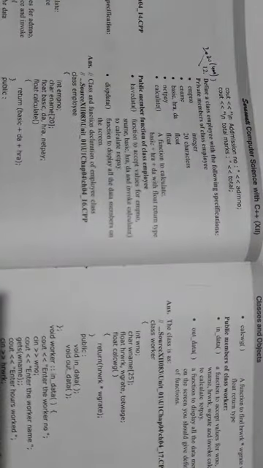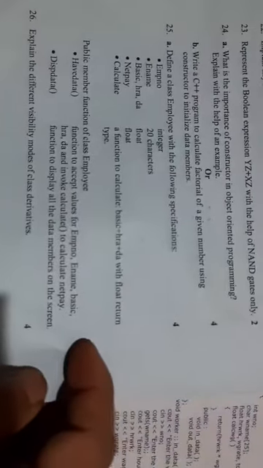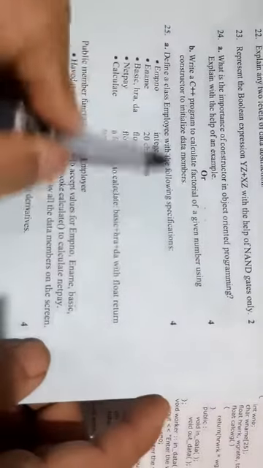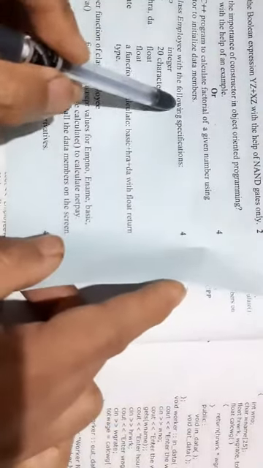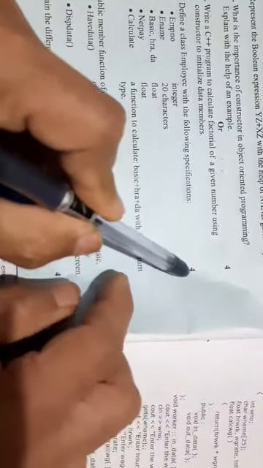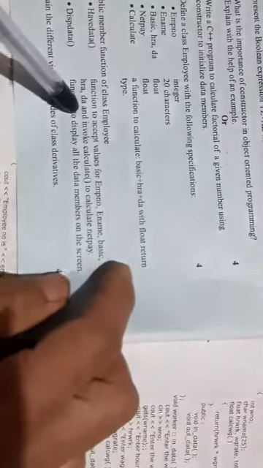Your seniors attempted this. If you see, I have these question papers, this year's one. If you see this question number 25, it came for 4 marks. This is the same one. Define a class employee with the following specification. So if you understand this kind of class definition format, you can easily get 4 marks. But of course, since it came this year, chances are it may not come for your turn. However, another program might come. So every program you should understand.